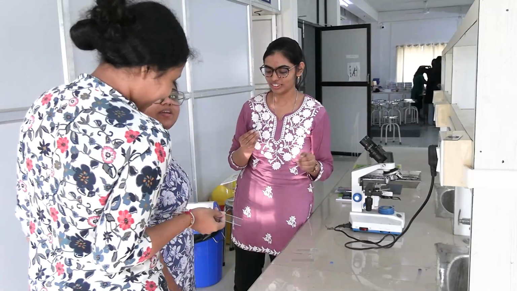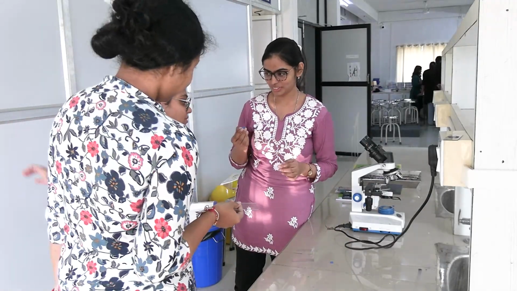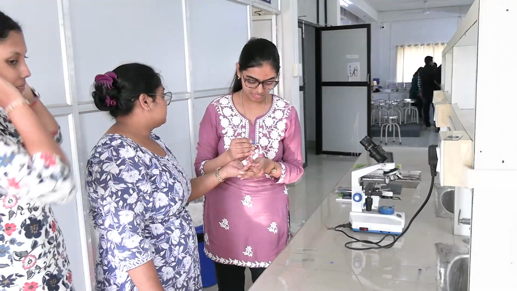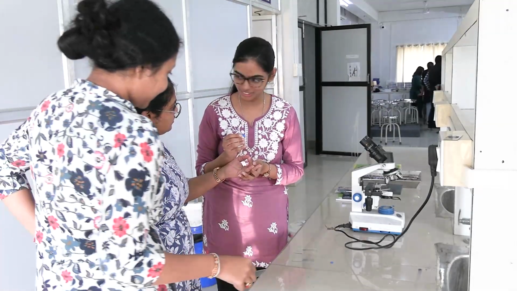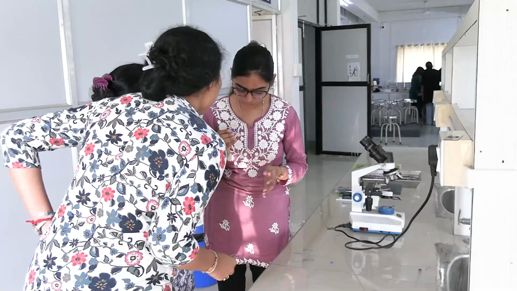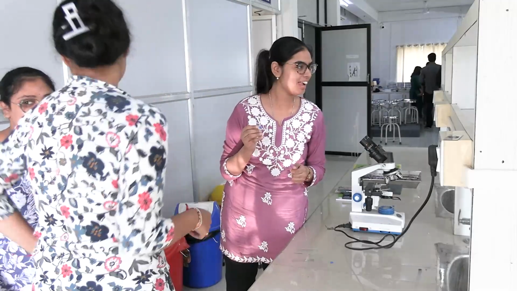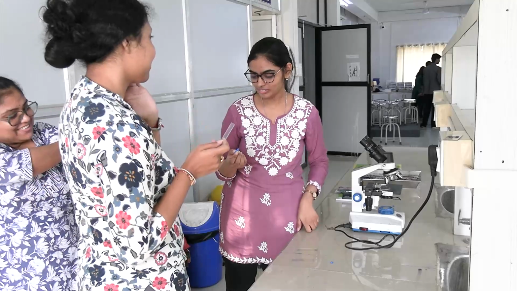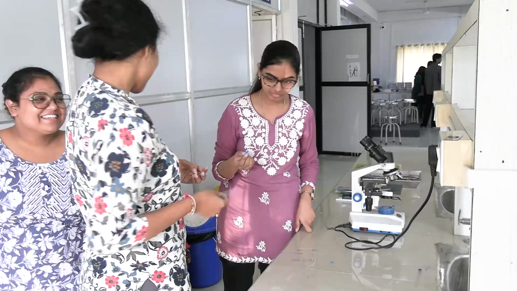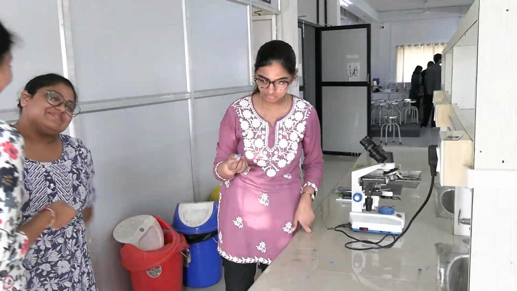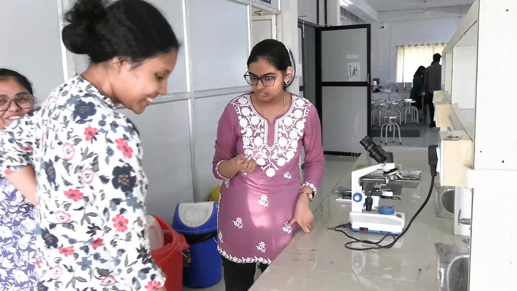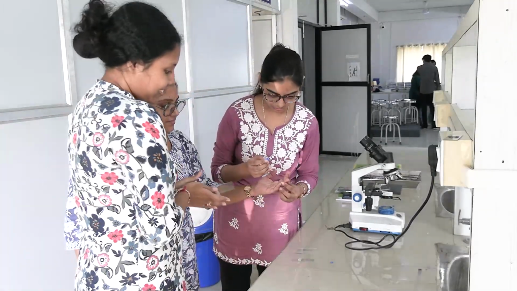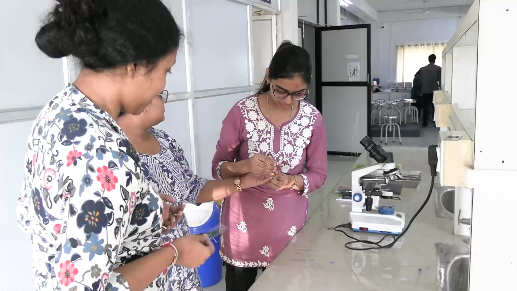Magnification 10x means the object will be magnified 10 times. Where 40 or 45 is written, that is magnifying the object 45 times. If it is written 100, it is magnifying the object 100 times. This eyepiece lens is magnifying the object 10 times. The 40x objective is called the high power objective lens, and 10x is called low power.